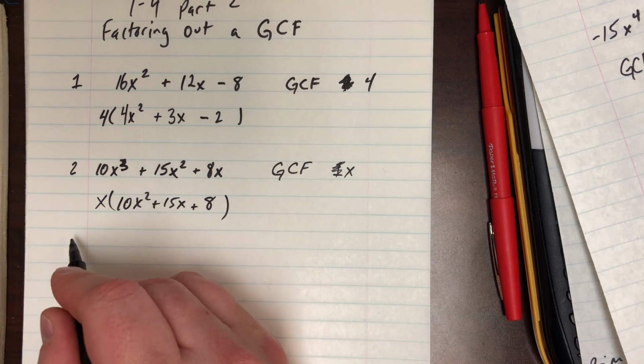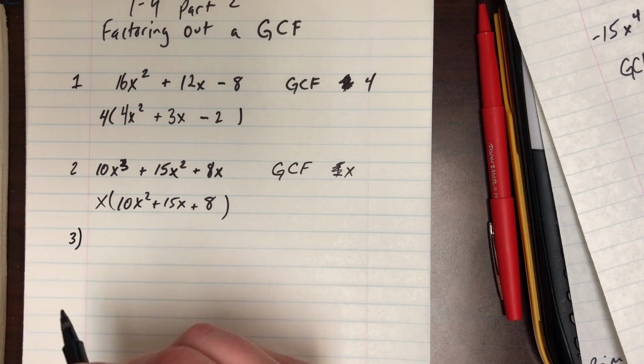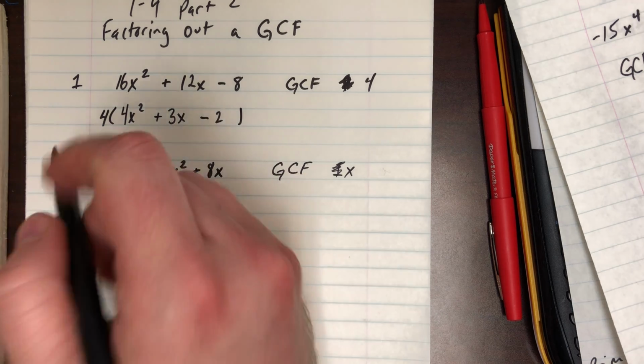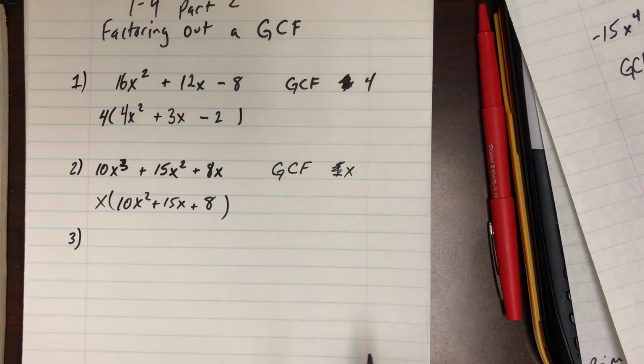Let's look at our next example. Okay, there. Now there's some consistency with my formatting. All right.